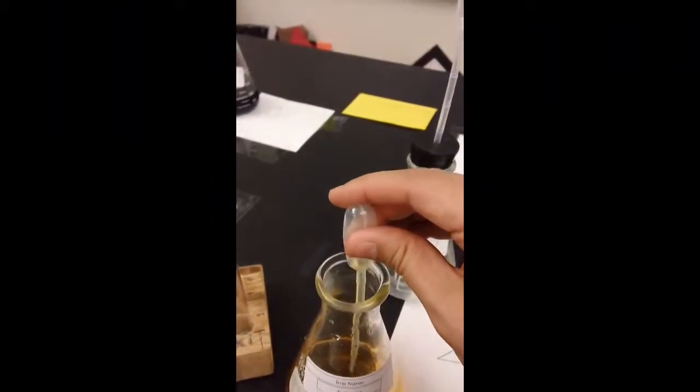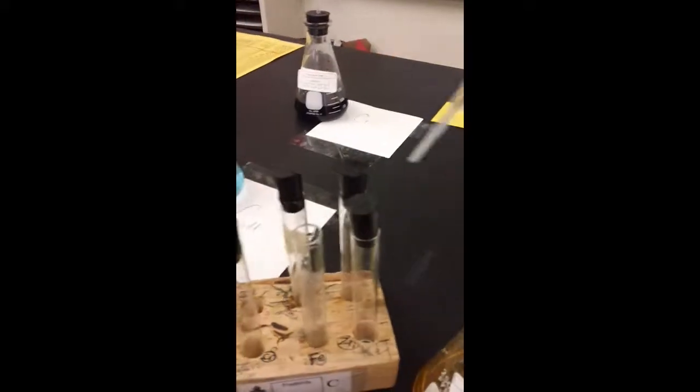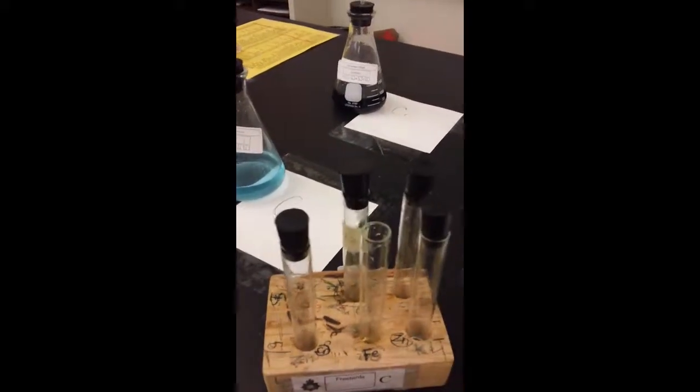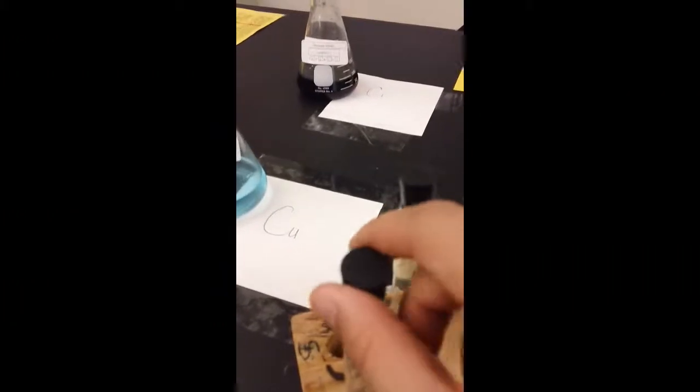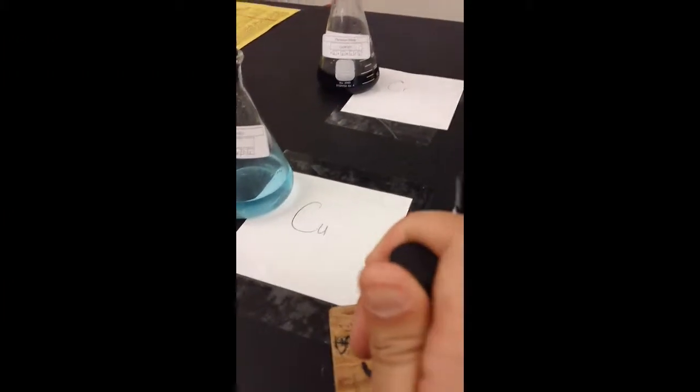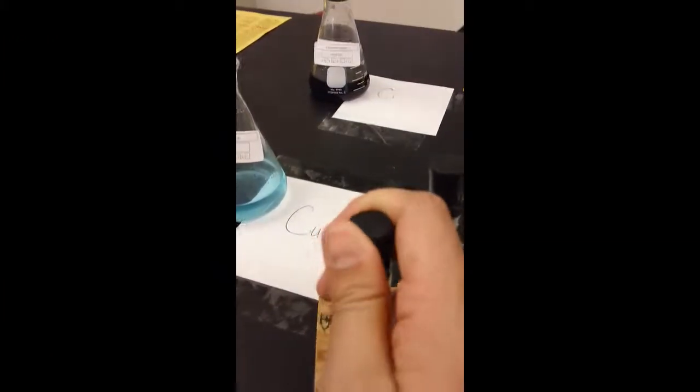Remember, we're doing 1 milliliter. Put my test tube back on. Next, I want my Cr. Notice how it's labeled Cr. So here, sorry, working with one hand's a little challenging.